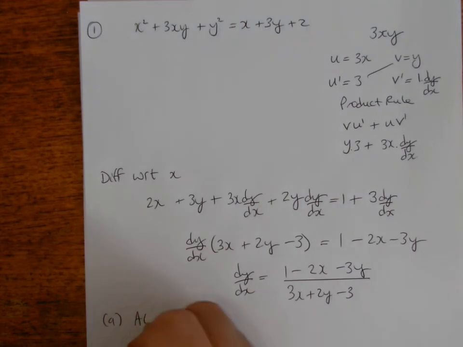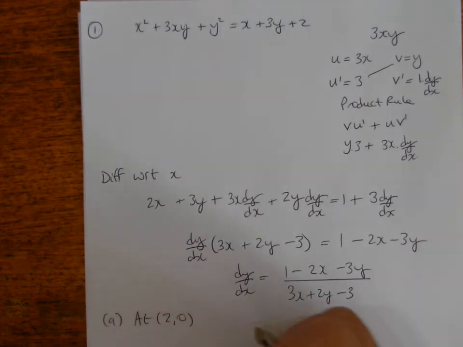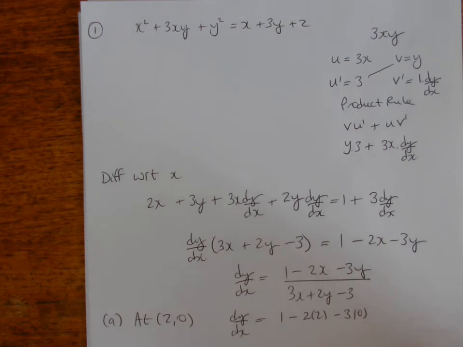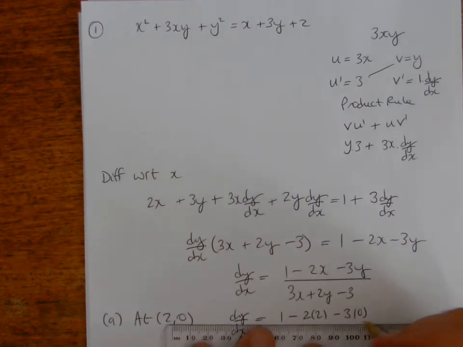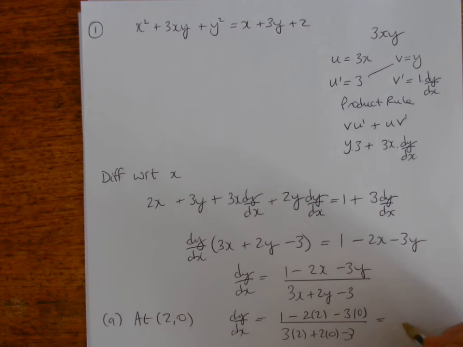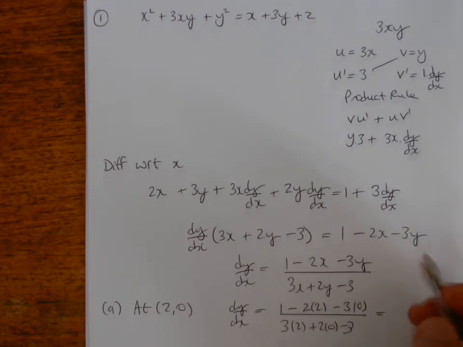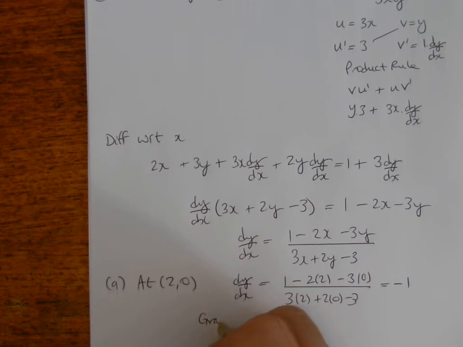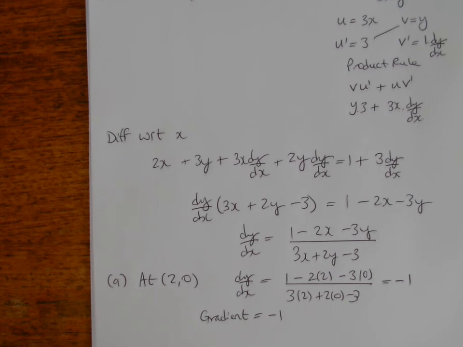And in part A then they're asking for the gradient at the point (2, 0). So at the point (2, 0), dy/dx can be worked out just by subbing in 2 for x and 0 for y. Okay, so if I substitute that in there, if you work that out on your calculator, I just get negative 1. Okay, so the gradient is negative 1 because that's the value of dy/dx.